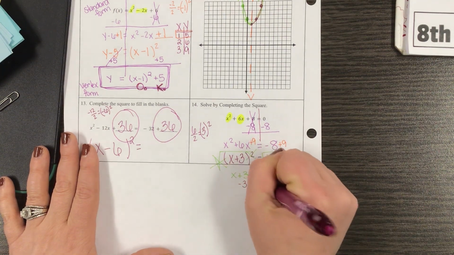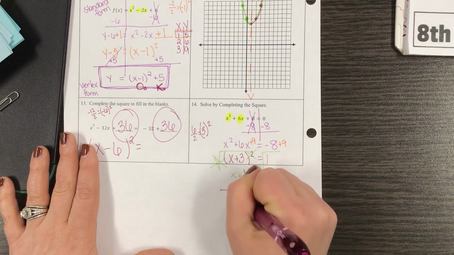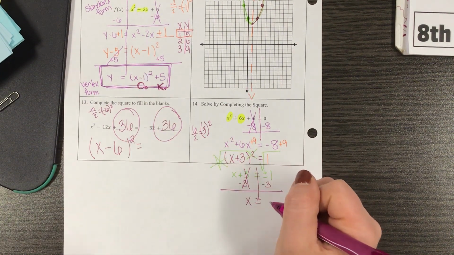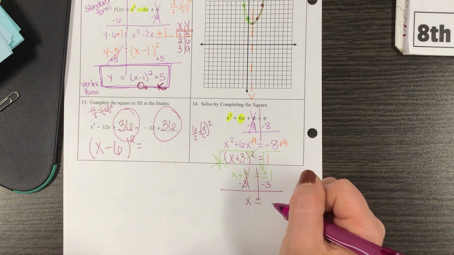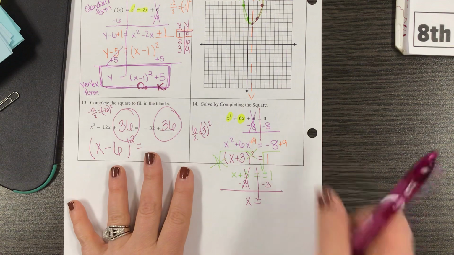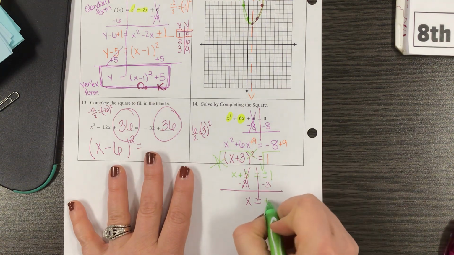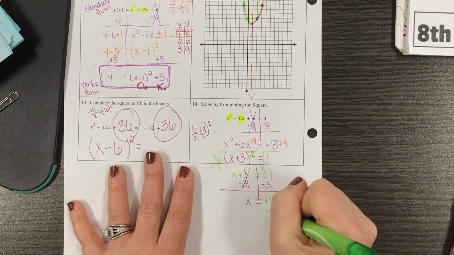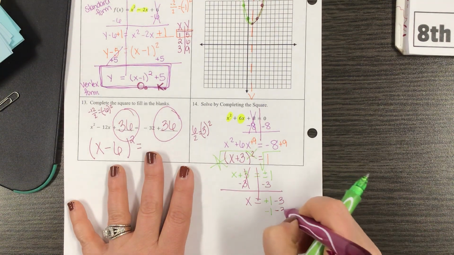You minus 3. I always write these separately so that I can see that I should get 2 answers. Sometimes those 2 answers are the same number. Sometimes they're different, but I always write them differently. I need a positive 1 minus 3. I need a negative 1 minus 3.